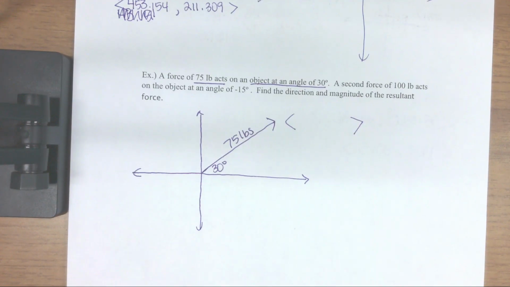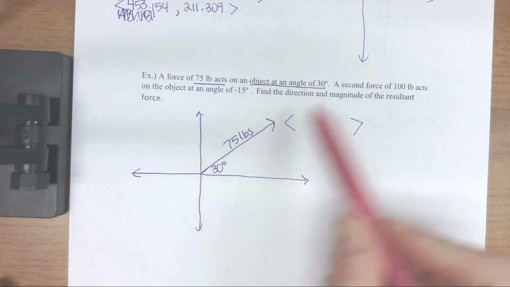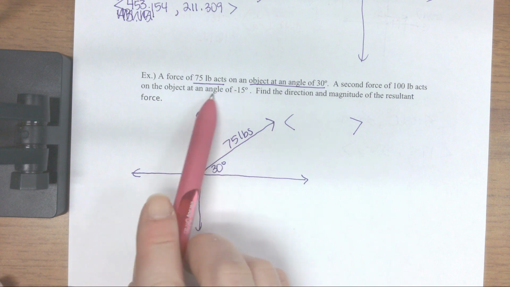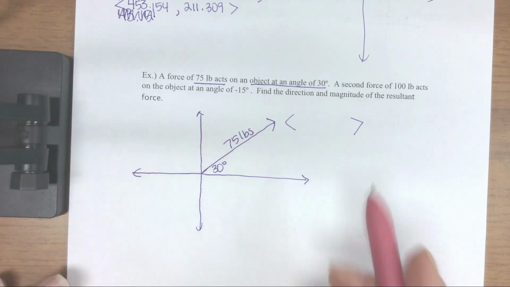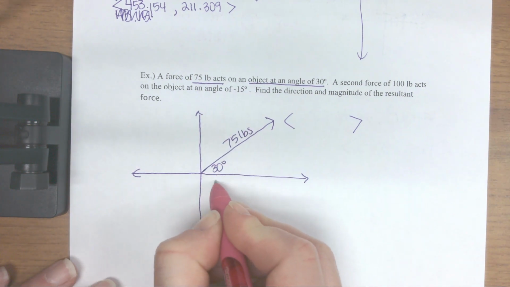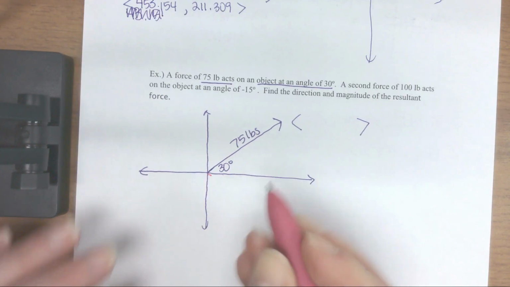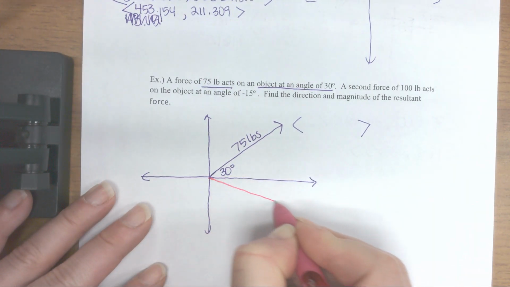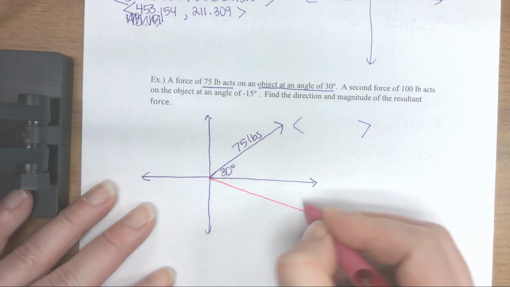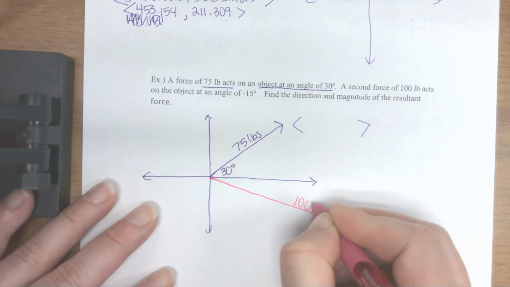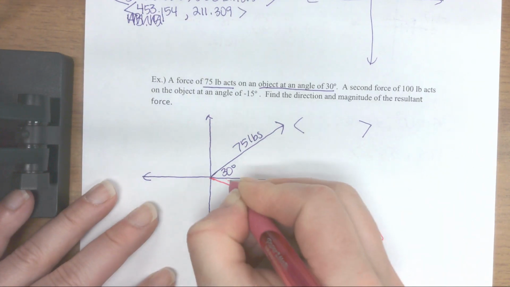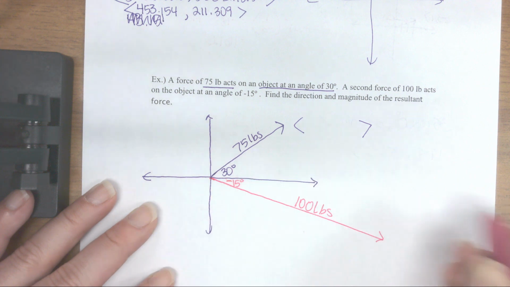A second force of 100 pounds. So the key here is this vector, should it be longer or shorter than the vector I drew earlier? Longer, because it's got a stronger force. This is at an angle of -15. So I'm going to drop down to negative 15, and I'm going to draw a vector that is longer. That might be too long, but we're going to make sure we put that negative 15 there.